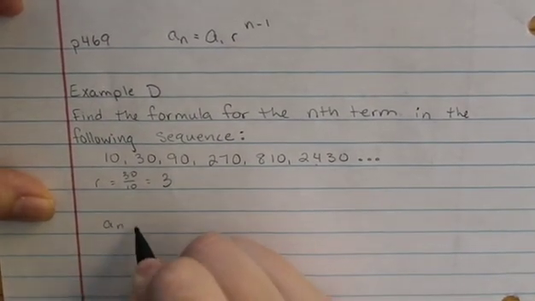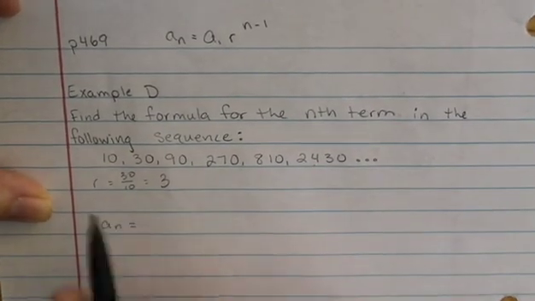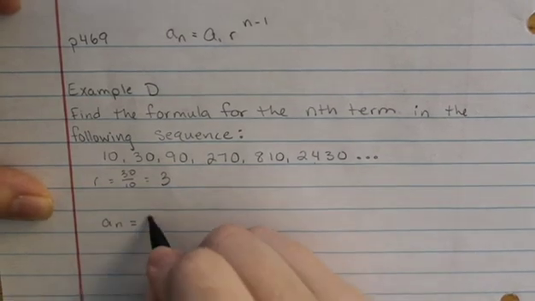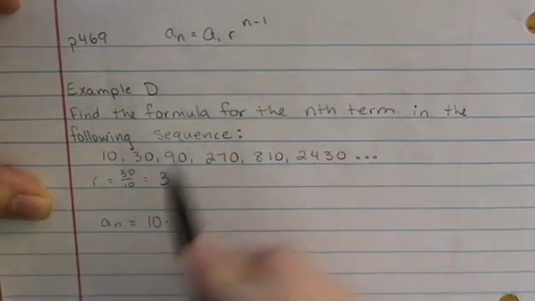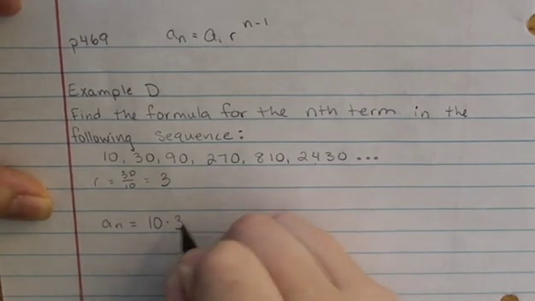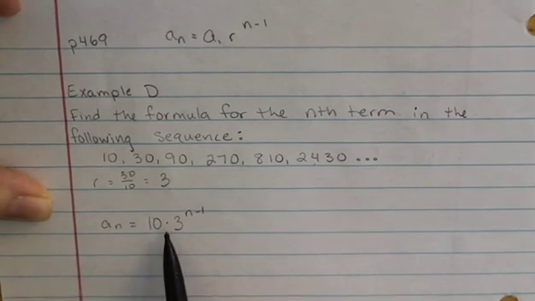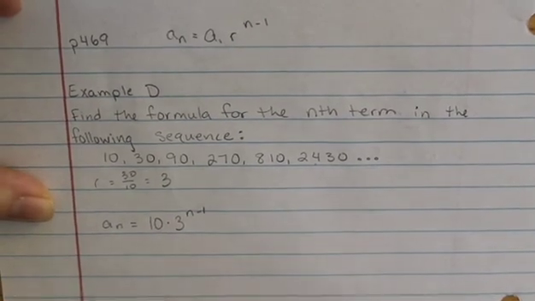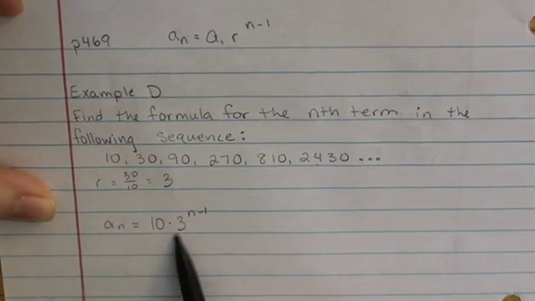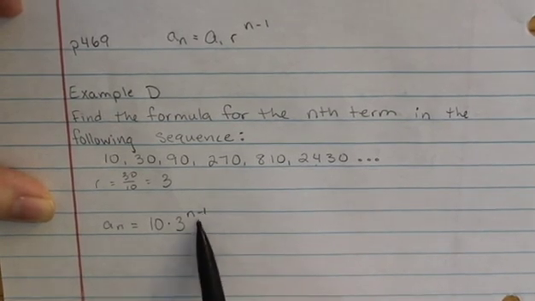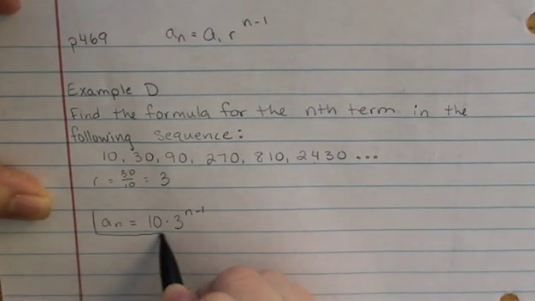So a to the nth term, so any term is going to be the first term, my first term in this sequence is 10, times r, notice it says r right here, so r is 3 to the n minus 1. Now, note, I am keeping that as a multiplication sign here because according to PEMDAS, we have to do exponents before we do multiplication. So I need to make sure that I am putting that common ratio to the proper exponent before I multiply it by the first term. And this is going to be our formula here.